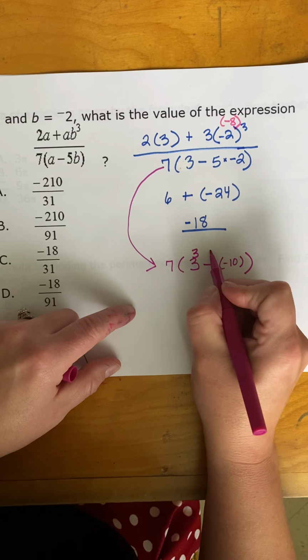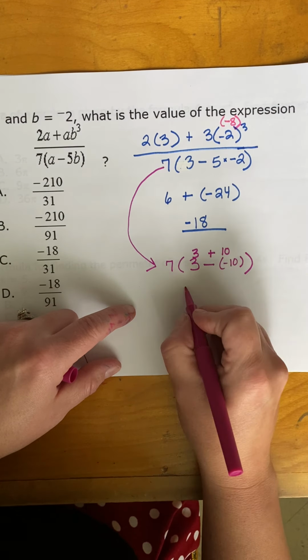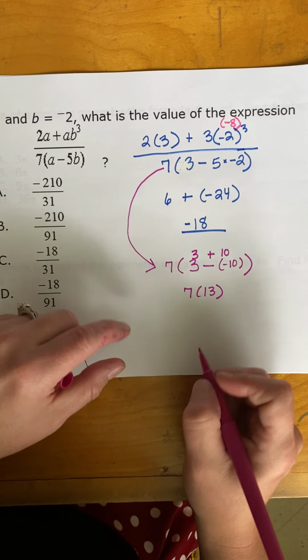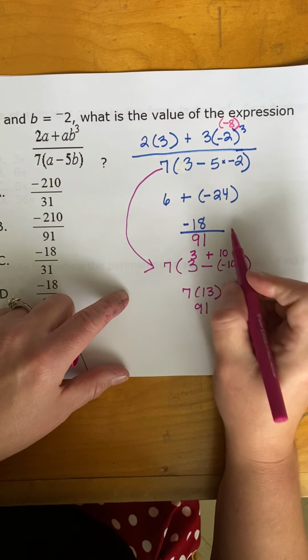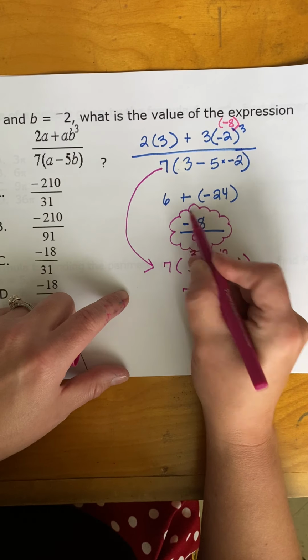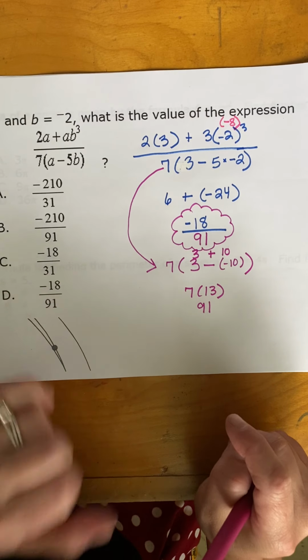So that'll be 3 plus +10, which is 13. And then 7 times 13 is 91. I mean, if I could reduce this fraction, I most certainly would, but we cannot. So then the answer will be -18 over 91, which is D.